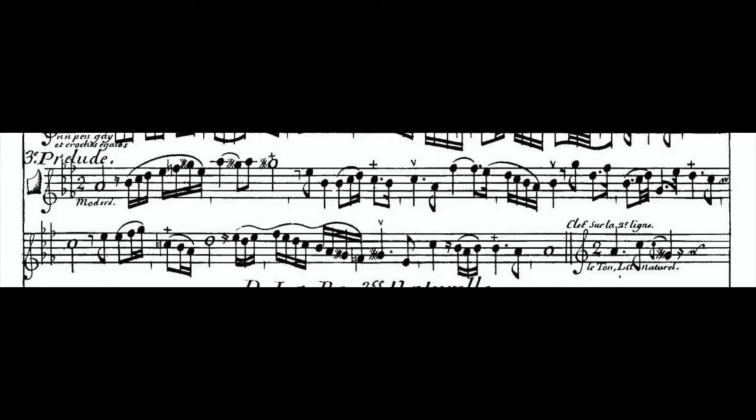And now, another appoggiatura in the middle of this piece upon an E flat.